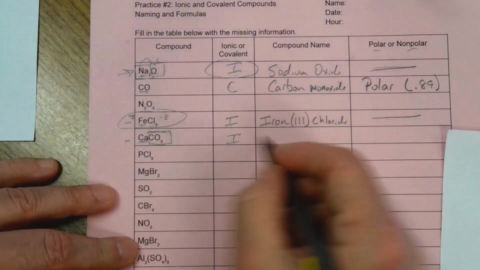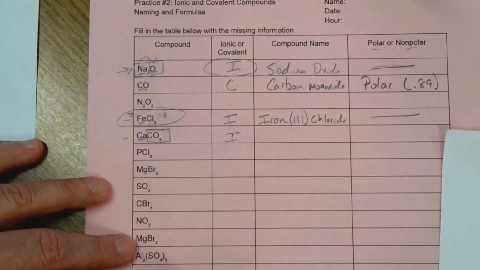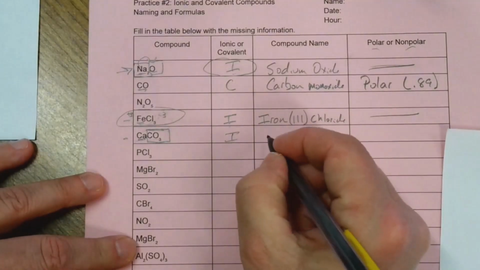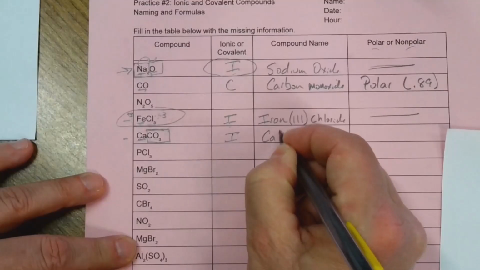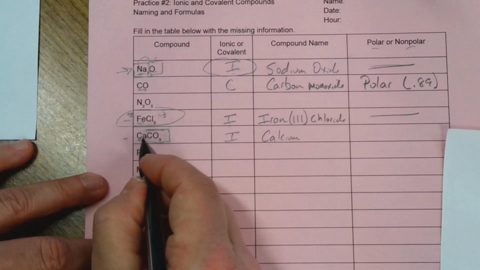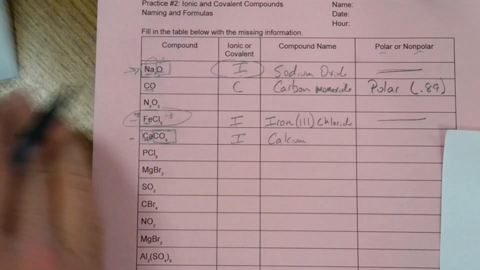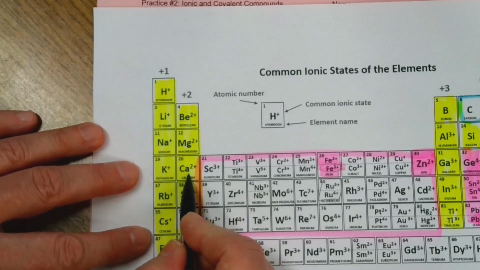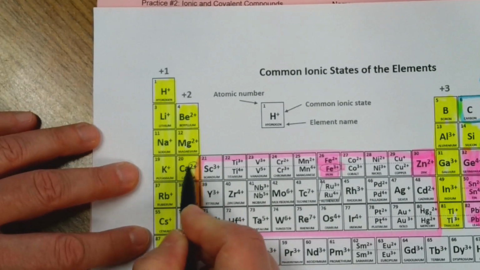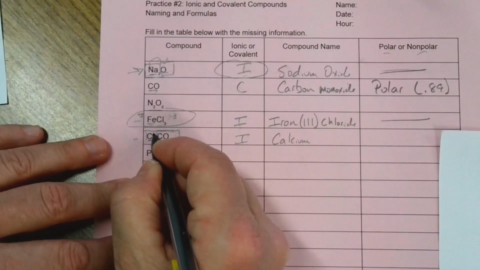And now I have to name it. The good news is it's really easy to name any sort of formula with a polyatomic ion in it. So I'm going to name it calcium. Now the nice thing is that calcium is not a transition metal. Calcium is a regular simple metal. It's in column 2 and it has an overall charge of 2 plus. So this has an overall charge of 2 plus.